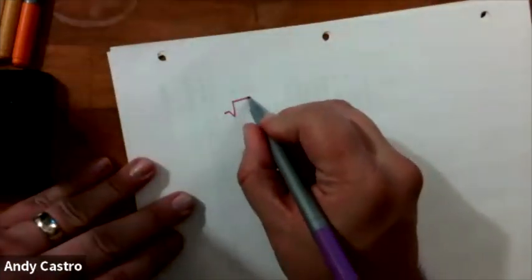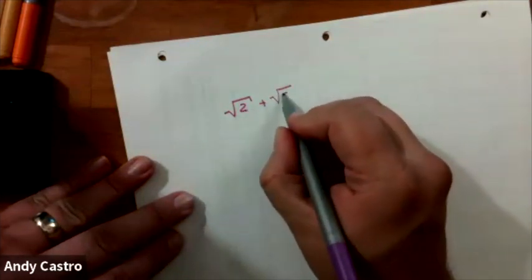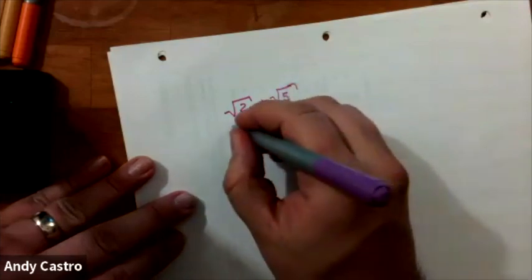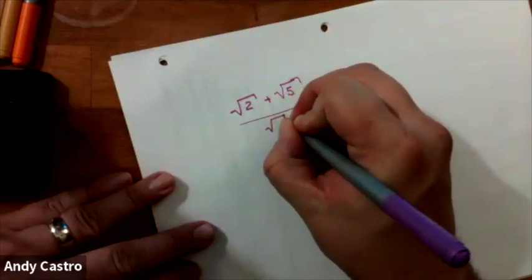Now let's do square root of 2 plus square root of 5 over square root of 10.